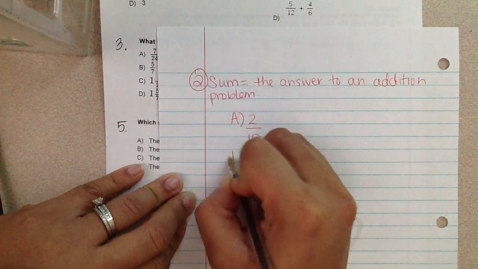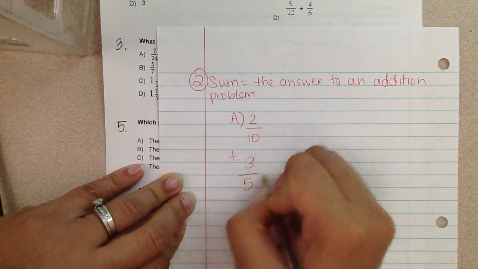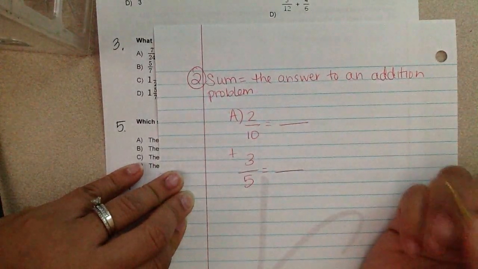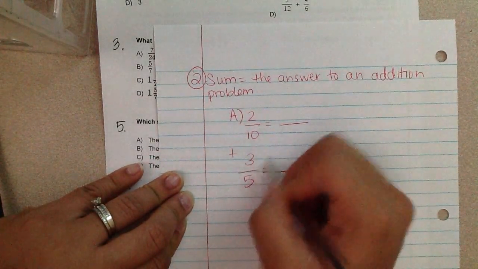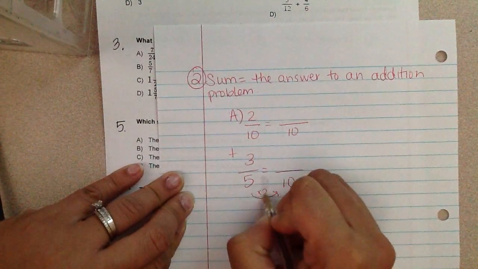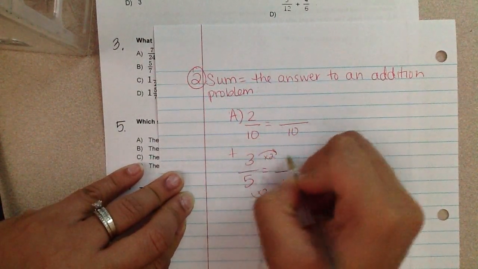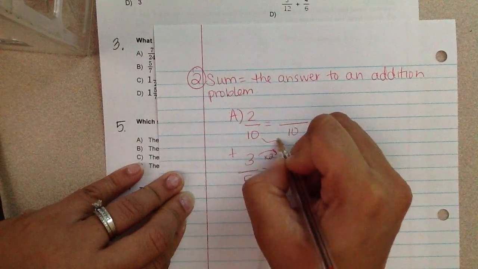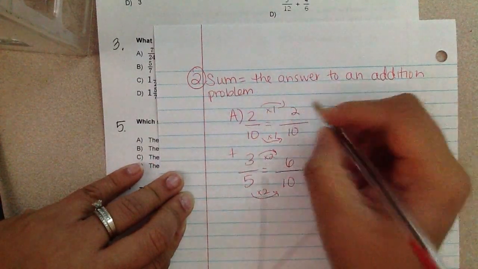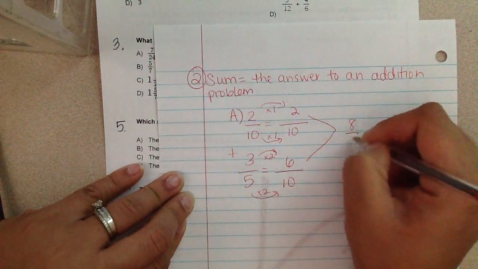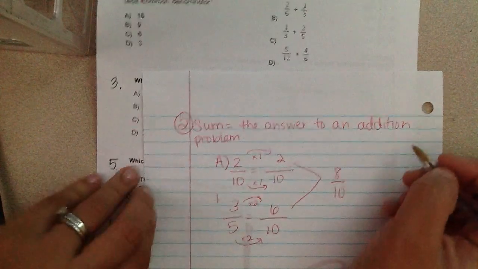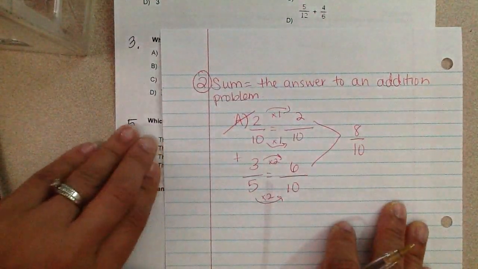So 2/10 plus 3/5. Right now they have different denominators. So I'm going to set them equal to give them common denominators here. 5 and 10 share the multiple 10. So 5 times 2 gave me 10. So I'm going to do 3 times 2. That gives me 6. This gave me times 1, so times 1 here. This gives me 2. Add these two together, I only get 8/10. That is not a sum more than 1. So I know answer choice A does not work.